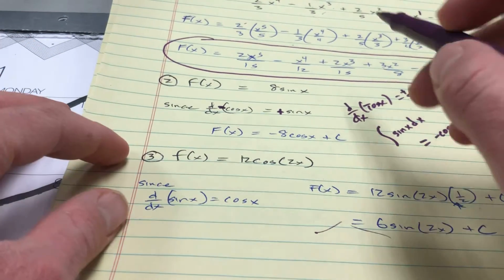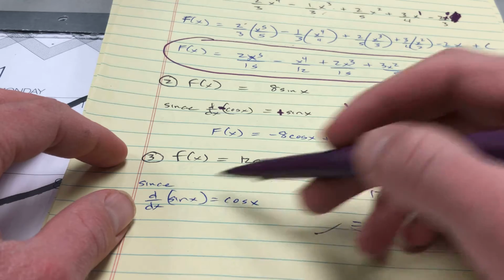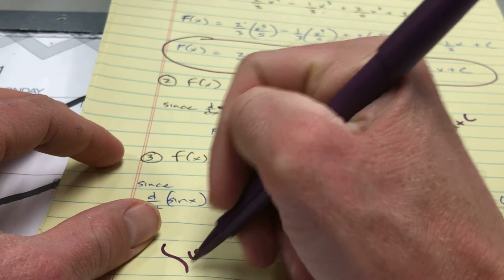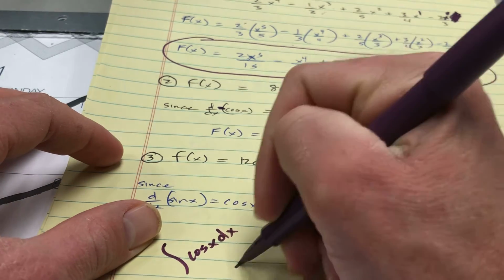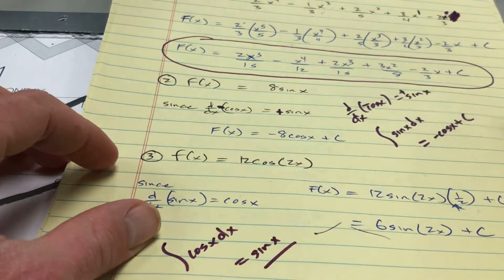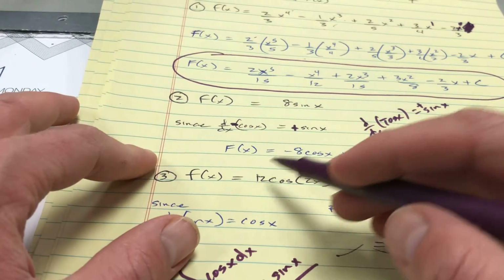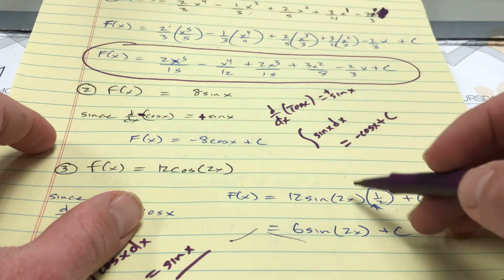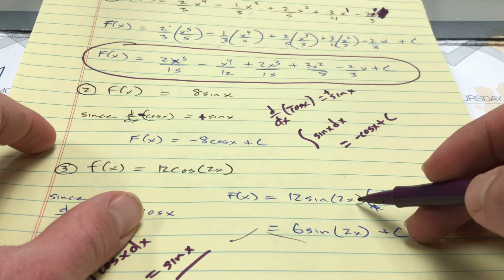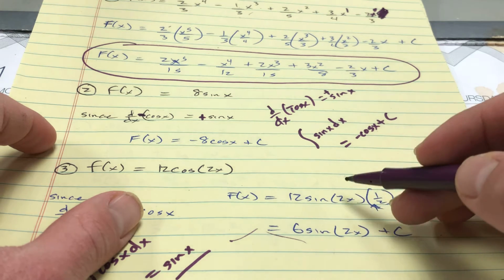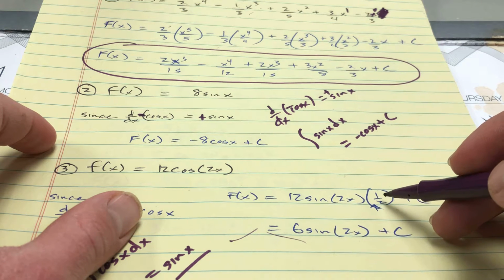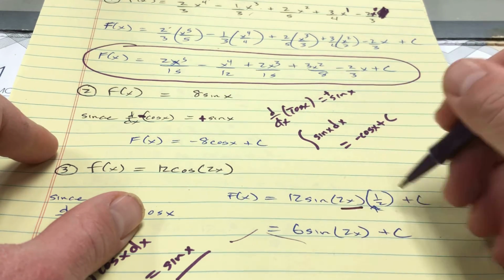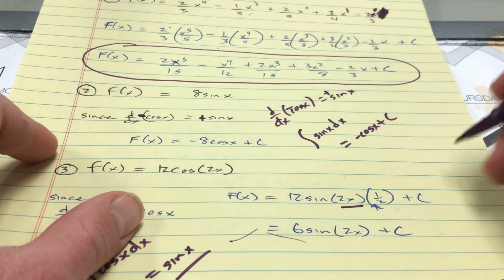So on 3, I take the derivative of what to get cosine? If I take the derivative of sine, I get cosine. That means the antiderivative of cosine is sine. So it's going to be 12 sine 2x. Again, I'm doing like the chain rule in reverse here. So if I were taking the derivative of this, I would multiply by 2. If I'm taking the antiderivative, I'm going to divide by 2, or multiply by half. Okay, I'm doing the opposite.